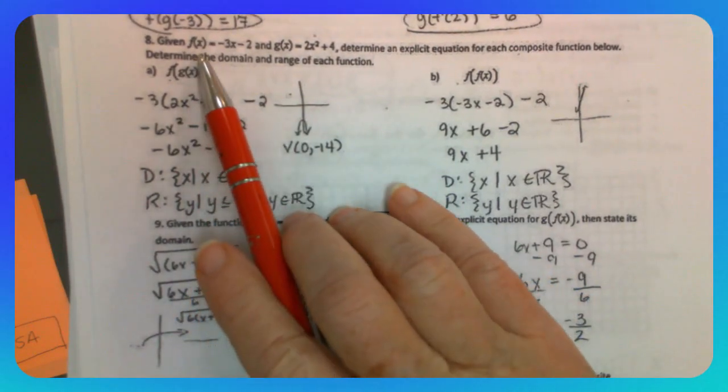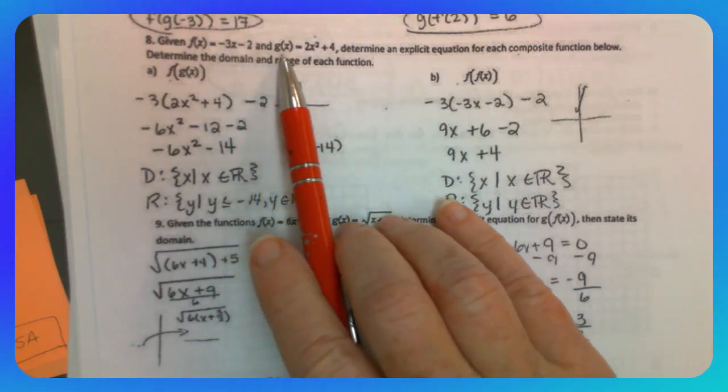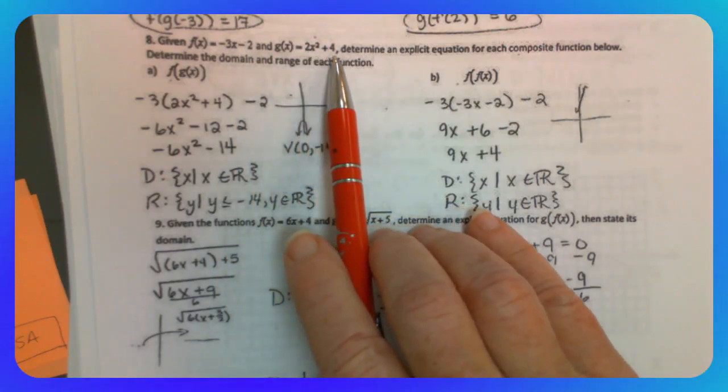All right, number 8, f of x equals negative 3x minus 2 and g of x equals 2x squared plus 4.